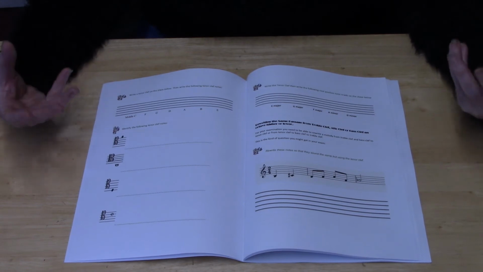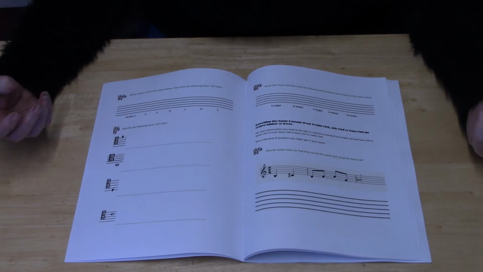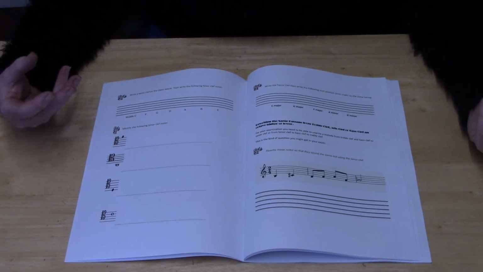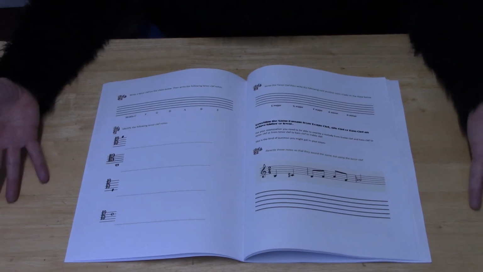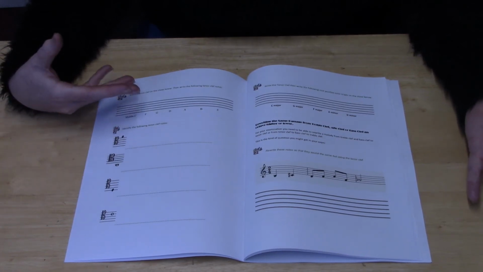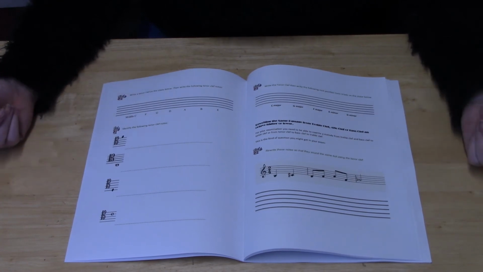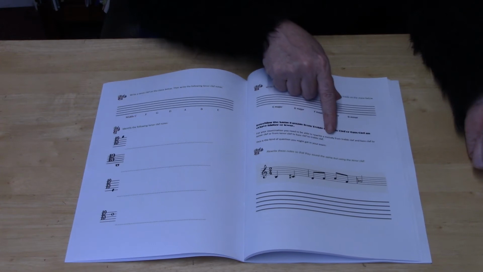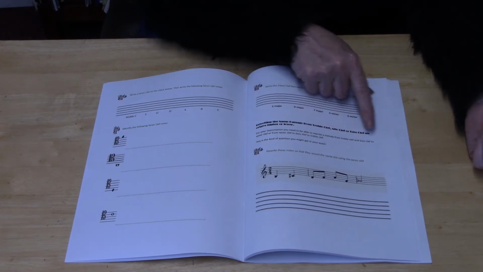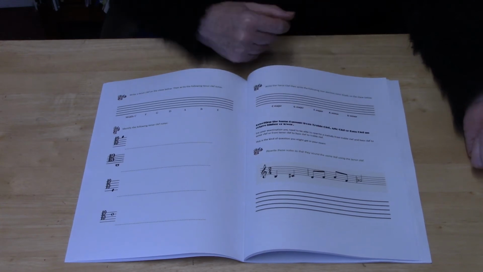Then we start looking at how you rewrite the same passage from a different clef. It might be from a treble clef or an alto clef or a bass clef. You might need to write it one octave higher, one octave lower, or at the same pitch. For your examination, you need to be able to rewrite a melody from the treble clef and bass clef to the tenor clef, or from the tenor clef to bass clef or treble clef.